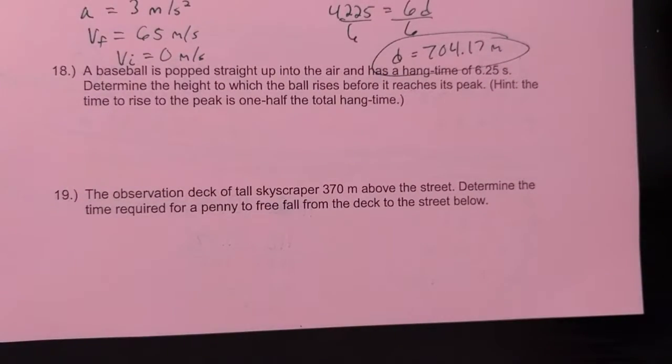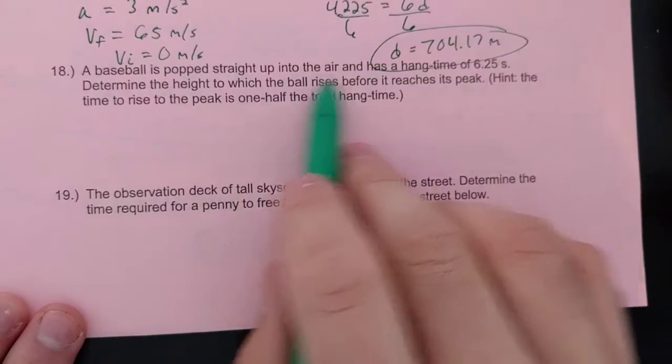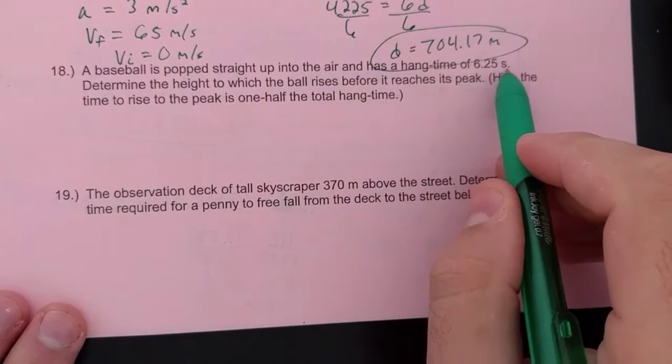18. A baseball is popped straight up into the air and has a hang time of 6.25 seconds. Determine the height to which the ball rises before it reaches its peak. Hint: the time to rise to the peak is 1/2 the total hang time. So, it's popped straight up into the air and has a hang time of 6.25 seconds.